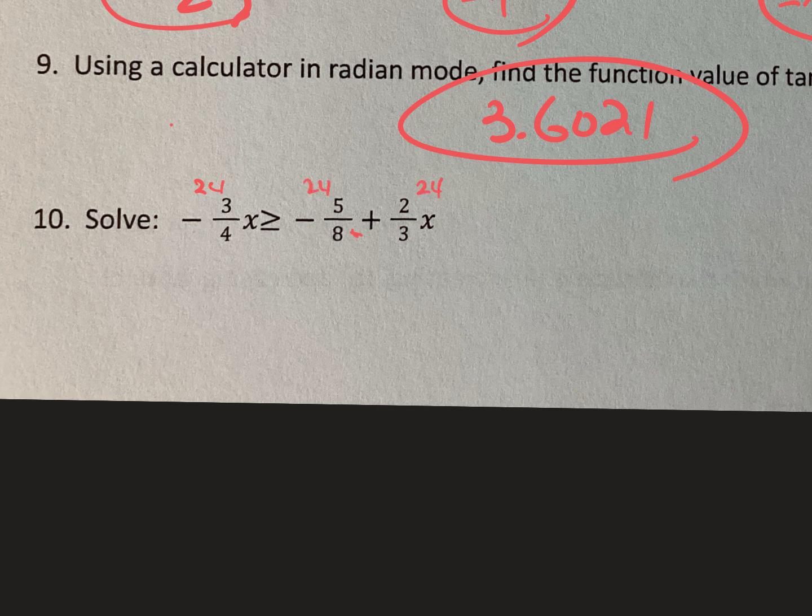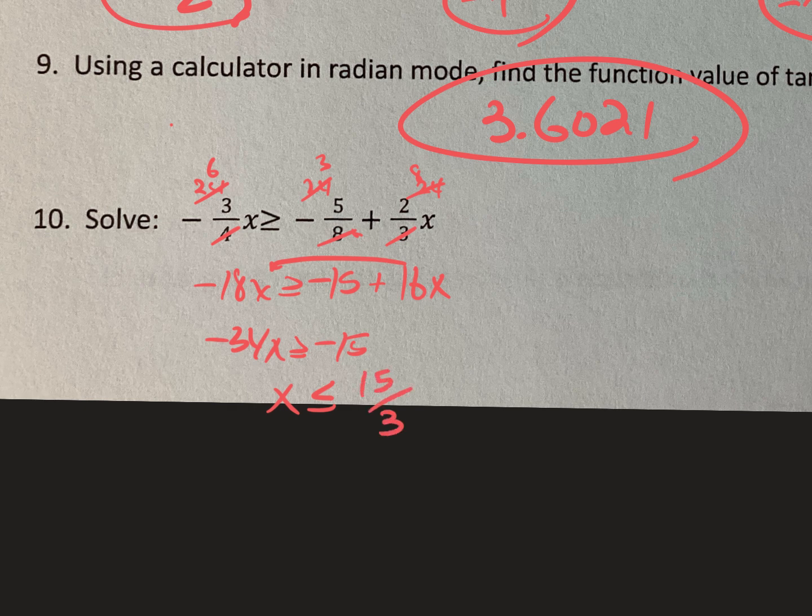When you multiply all 3 by 24, watch what happens. 4 goes into 24 6 times. So I'm doing that 6 times the 3, which is negative 18. This one, 8 goes into 24 3 times, I'm getting negative 15. And then 3 goes into 24 8 times, 8 times 2 is 16. And in one step, you have no fractions left, so looking pretty good. I'm going to take that 16 over there. That's going to give me negative 34x when I move it because it will become a negative 16. Divide by negative 34, be careful here. If you divide by a negative, first of all, your greater than changes to less than, and a negative divided by a positive is a negative.